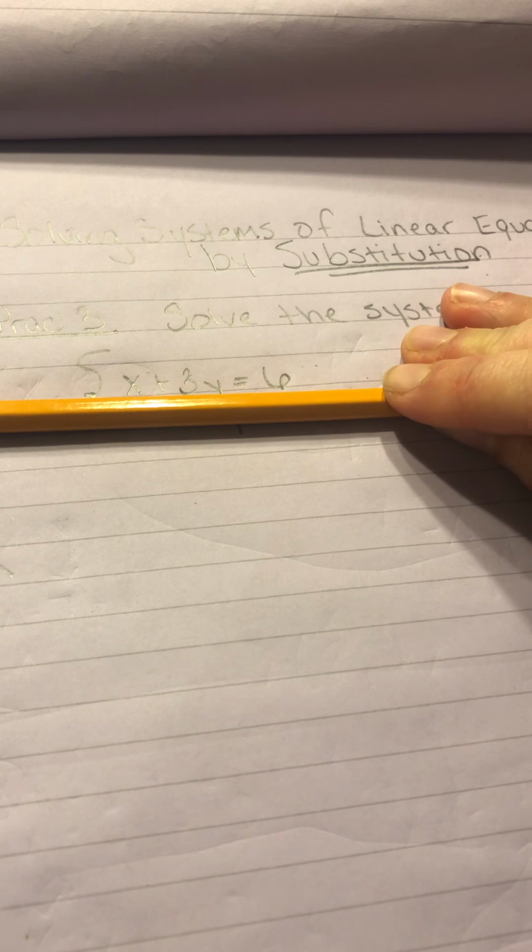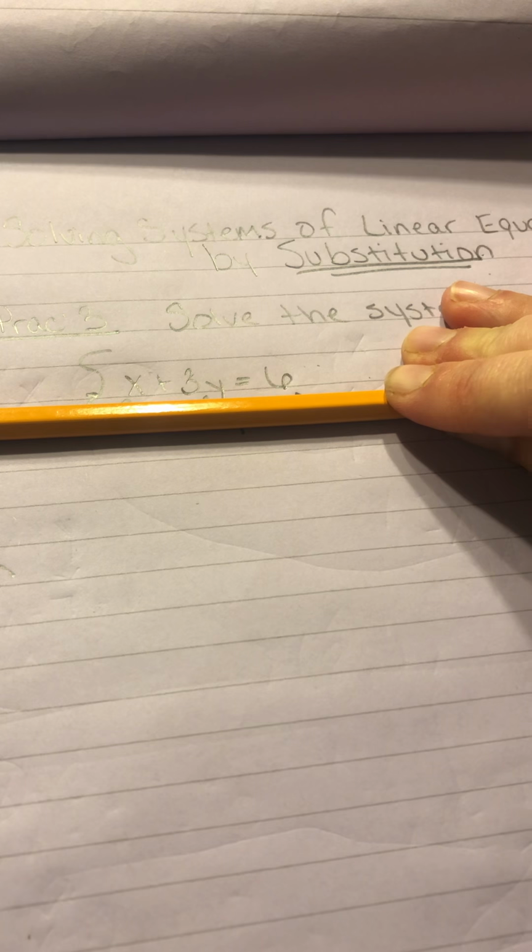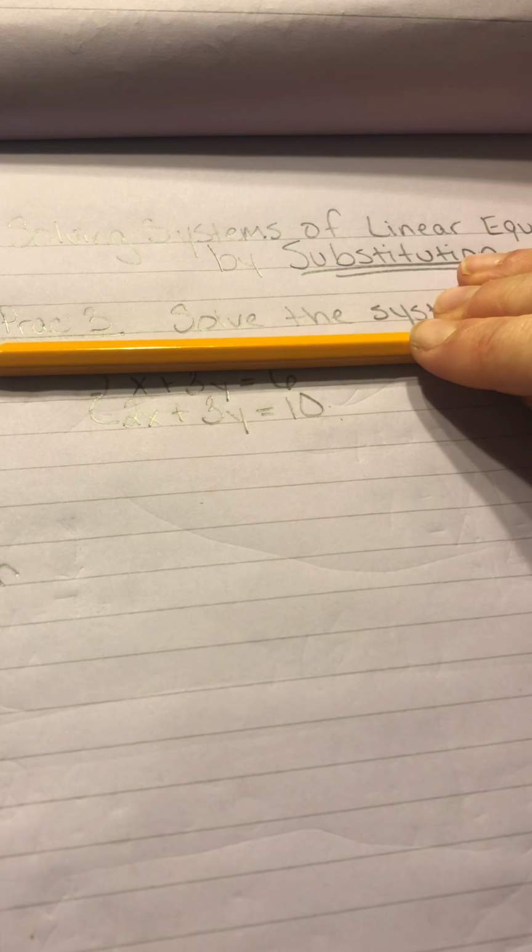We need to solve for one of these letters because we can't solve this first equation, because it has two letters. There's an x and a y in it, so we can't just say x equals 2. We can't do that because there's another letter. Same thing with that one. So I have to get one of these letters all by themselves.